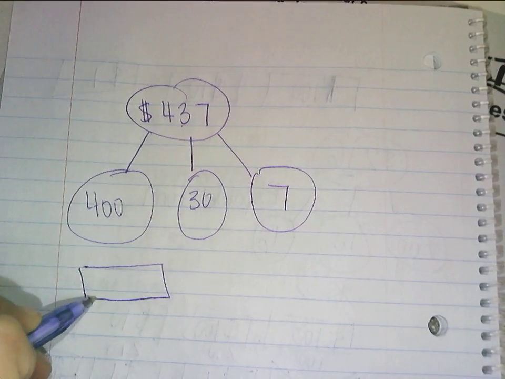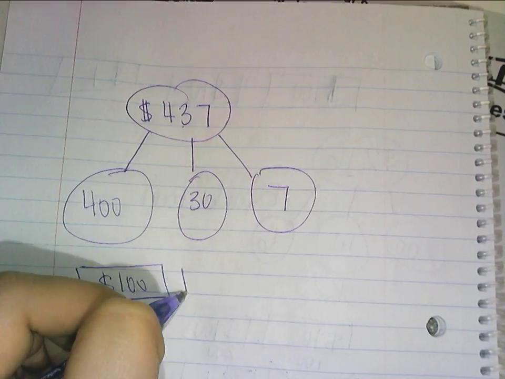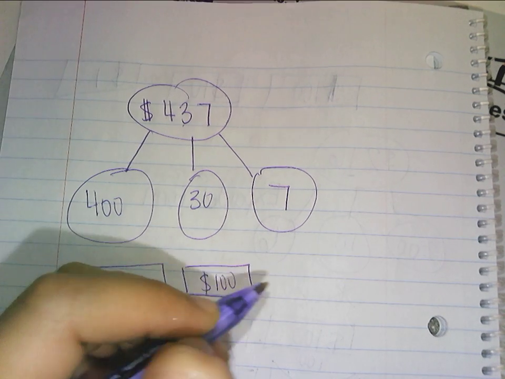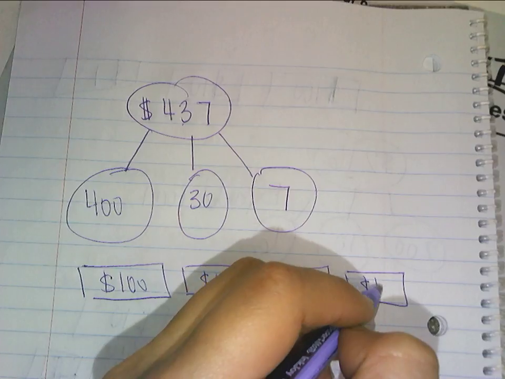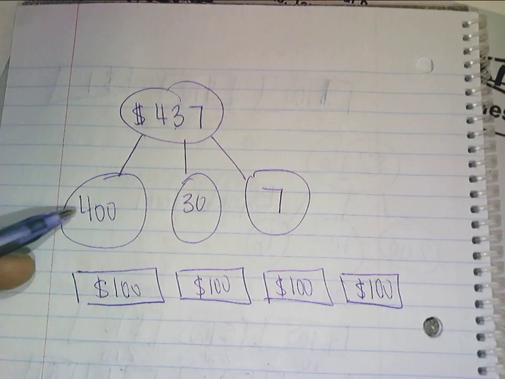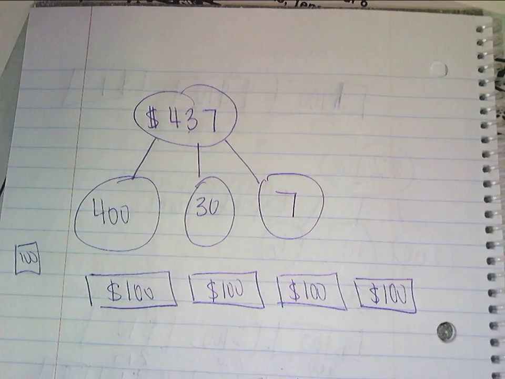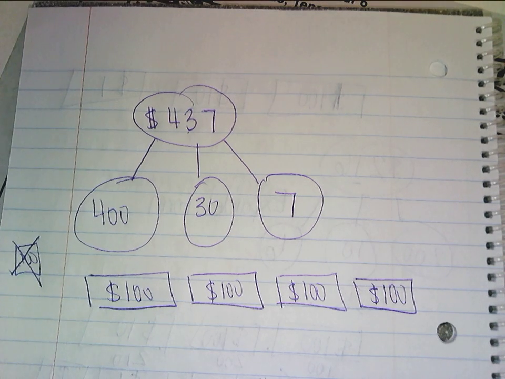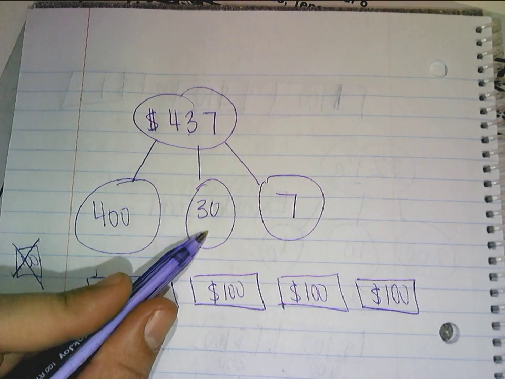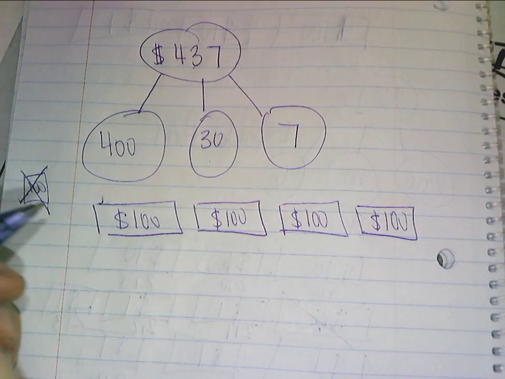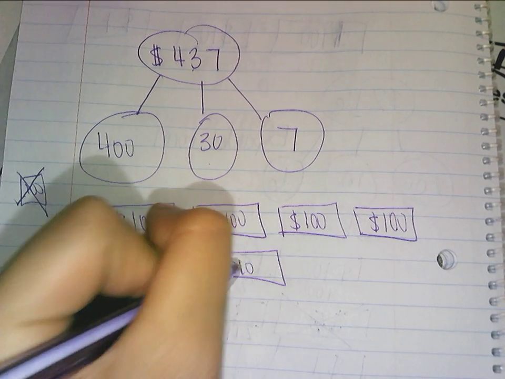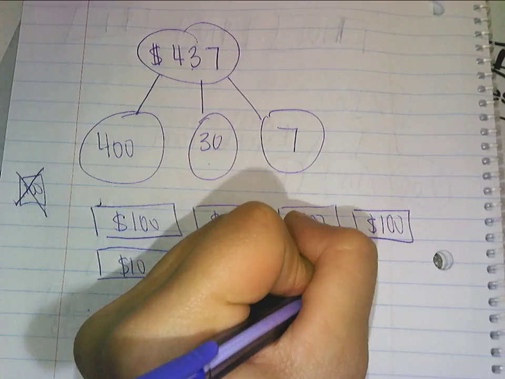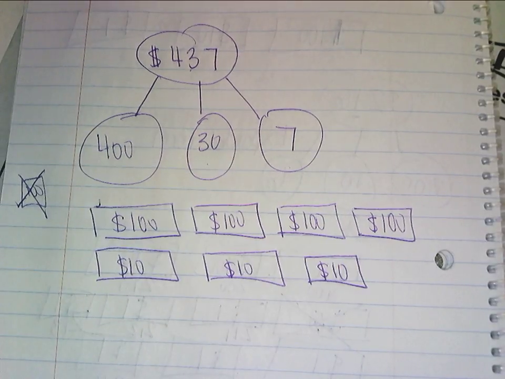So if you have 400, you have 4 $100 bills. So 1, 2, 3, 4. This would just be like adding 4 groups of 100, but you're not using that quick sketch anymore. You're using dollar bills. Now for the tens, I have 30. So it'd be 10, 20, 30. Now for the 7, you actually have to count by ones right now.